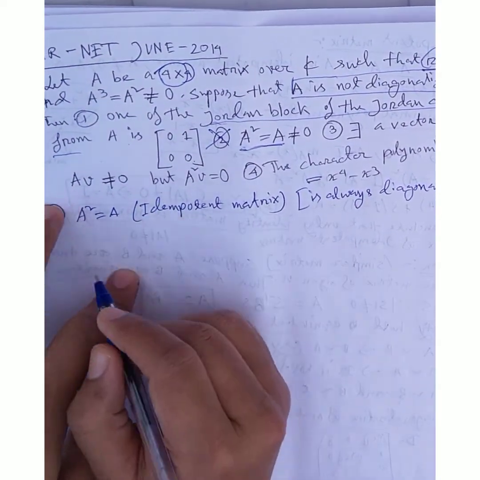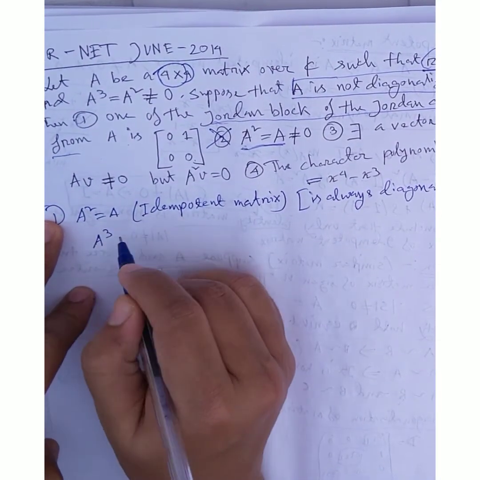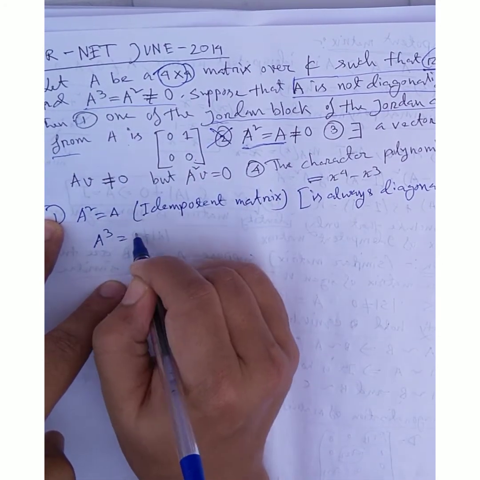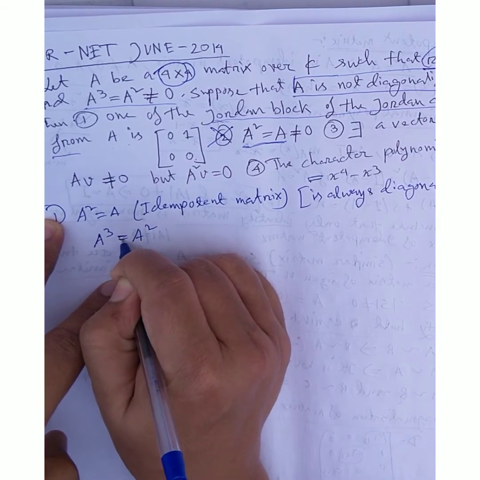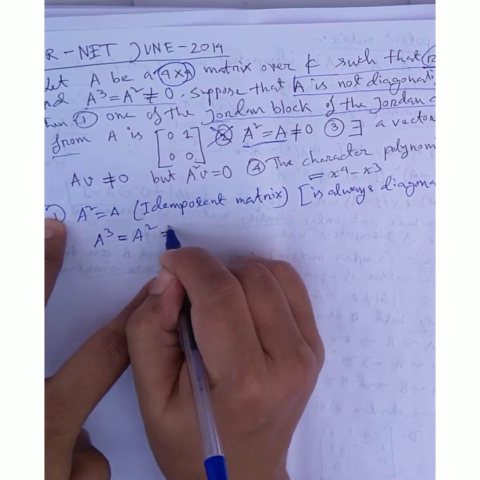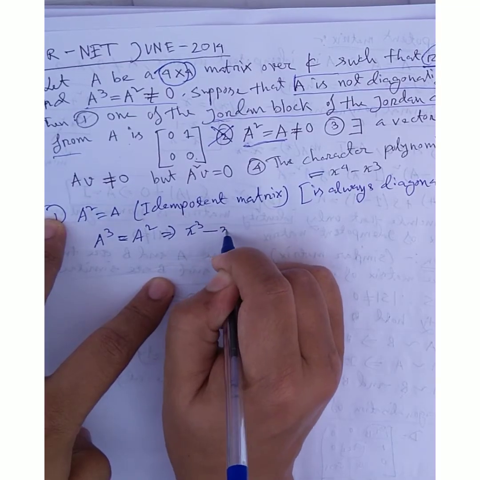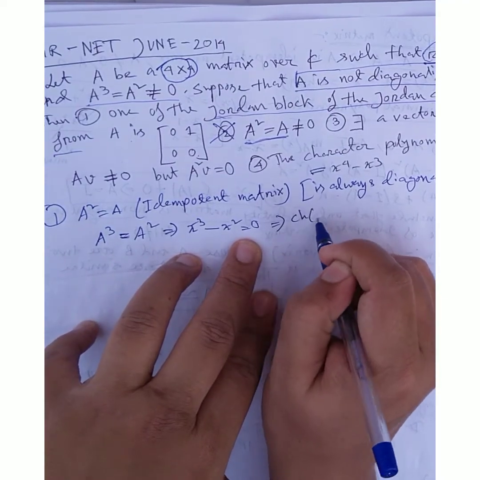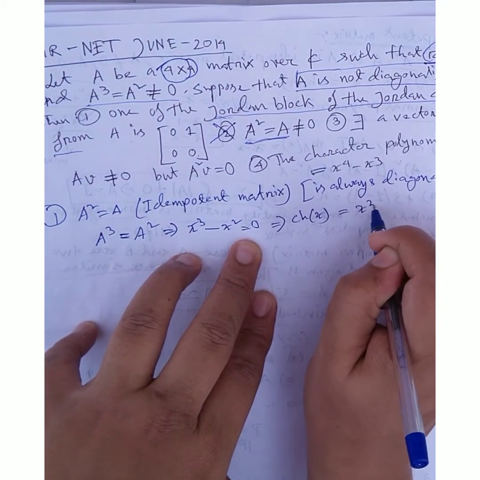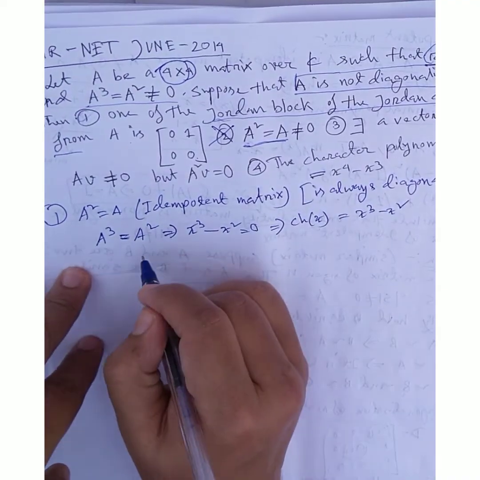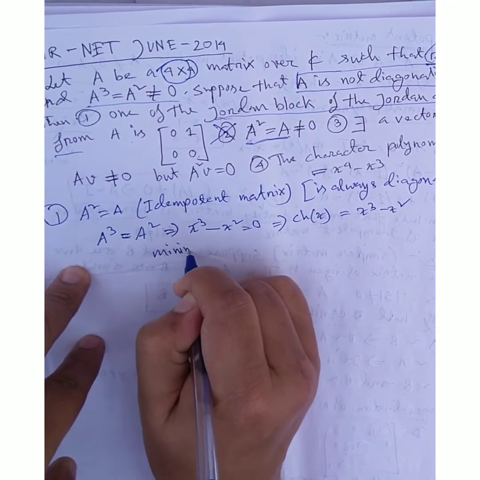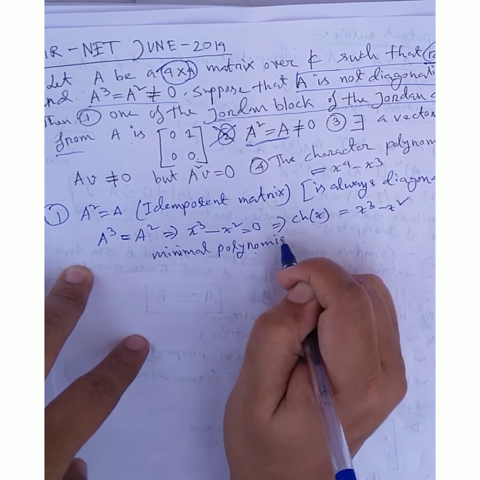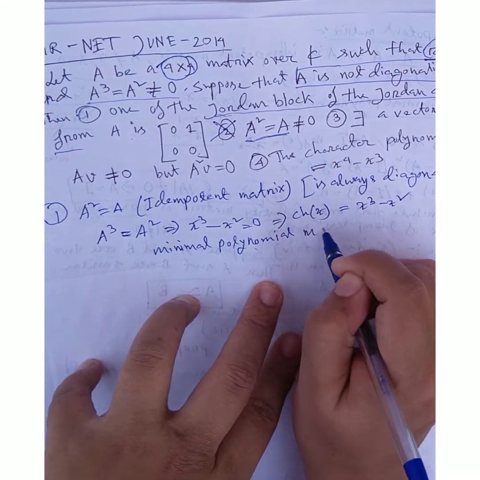Now let's see. A cube is equal to A square, as they say. So I get the characteristic equation x cube minus x square, and the minimal polynomial m(x).